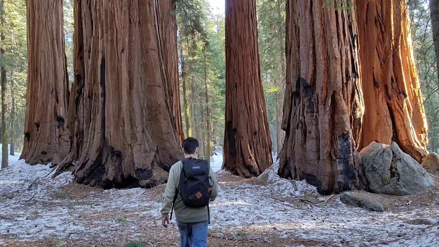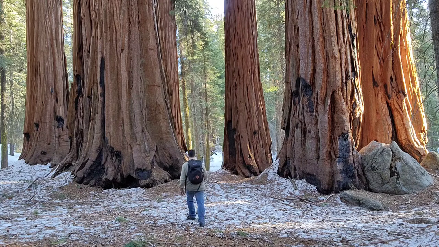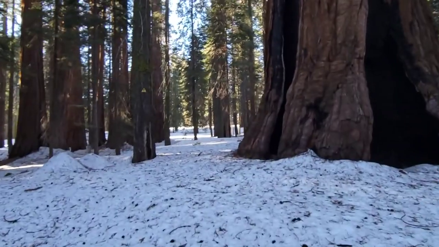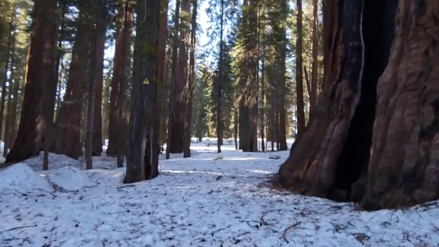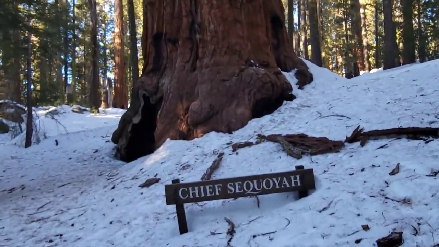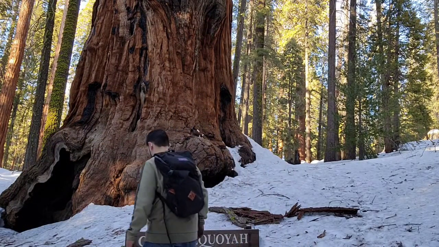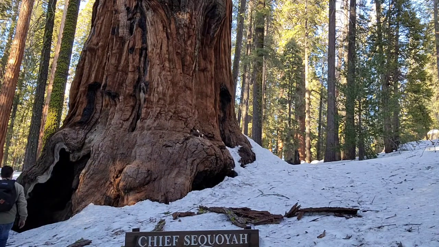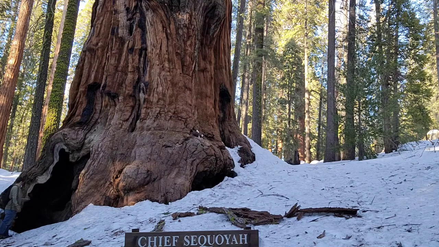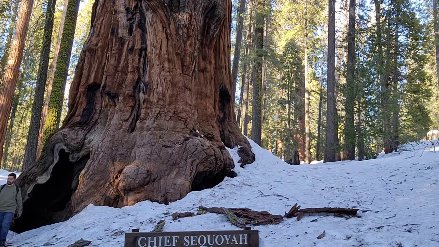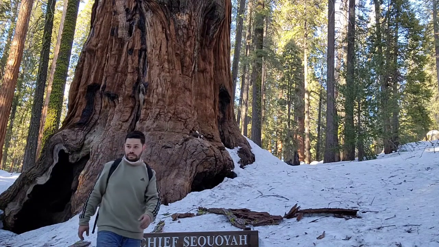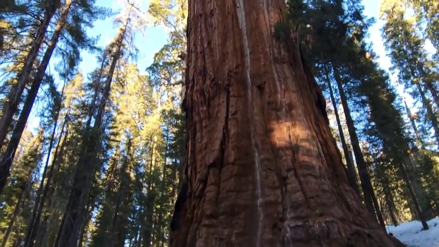Alright, so now we're gonna go find another famous tree along this route. We're just gonna go back around because this trail's basically just a loop, so it just kind of loops around. And we have found the chief of Sequoia tree. And we're gonna go around, and there's a little like cave just to show you how big this tree is. And we have arrived to the president tree.